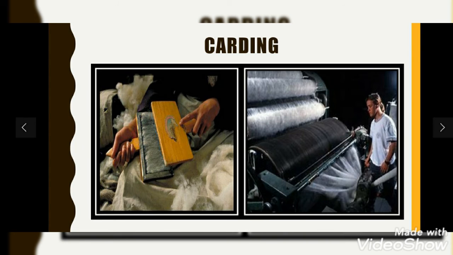Okay, next is carding. Carding means changing the fibers into small fibers. These fibers are passed through metal teeth to straighten them. This process is called carding, which means you are straightening up the fibers, and this is done with the help of machineries. This is called carding.